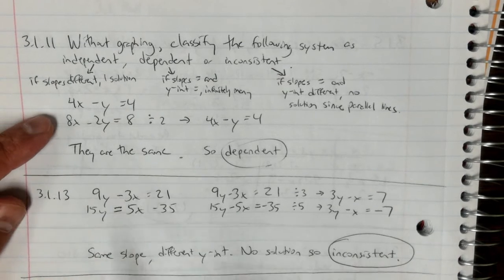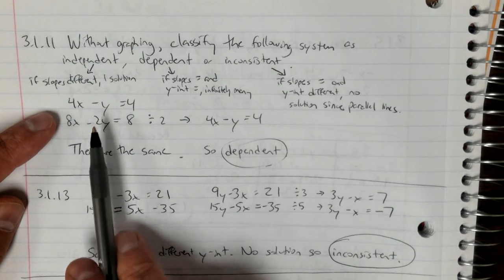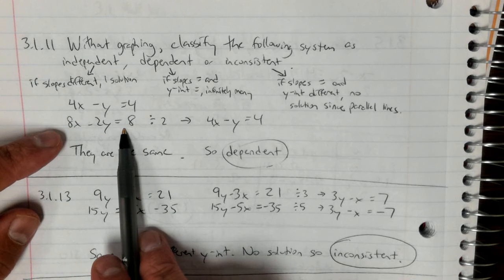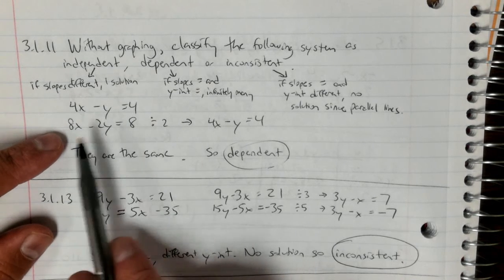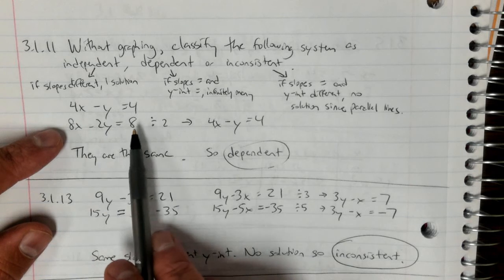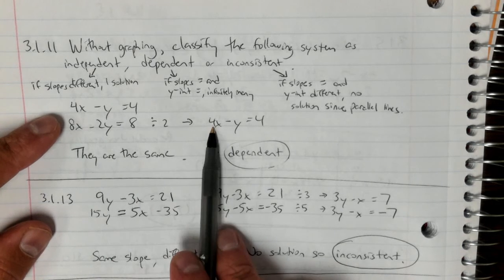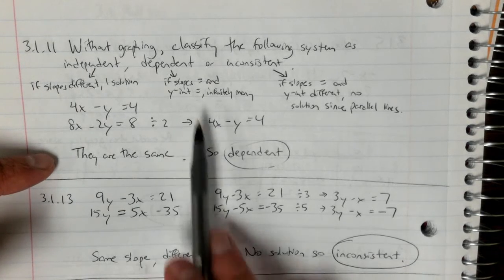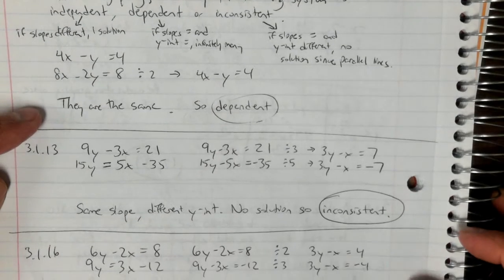For the first one, we have 4x minus y equals 4, and we have 8x minus 2y equals 8. Well, I just divided these by 2, and I got the exact same equation. So they're the same, so then it's dependent for mine.